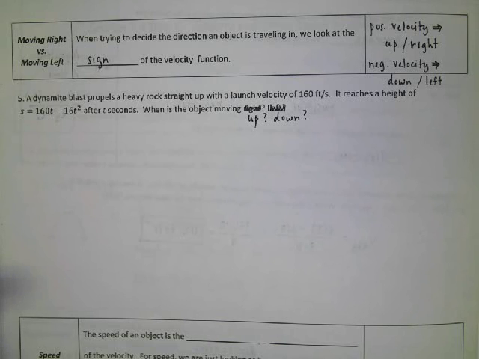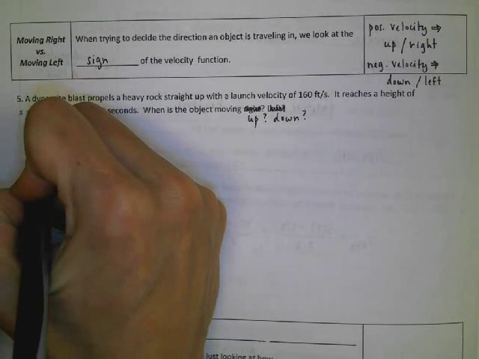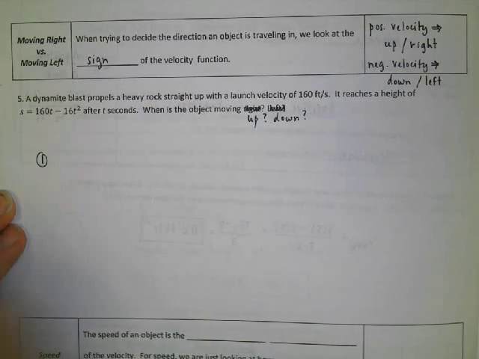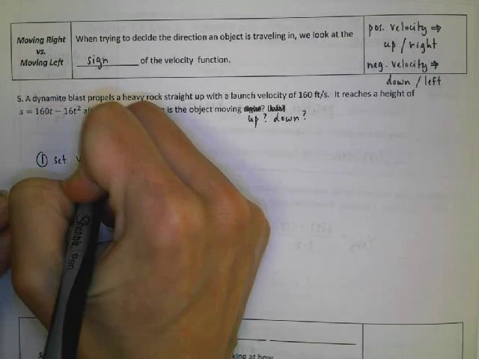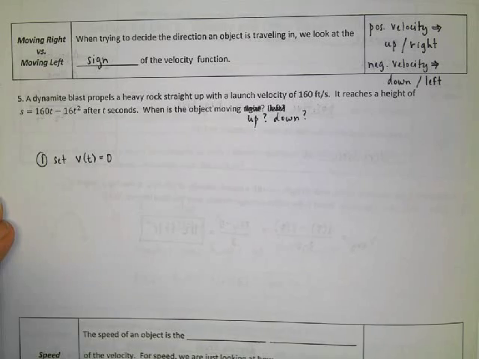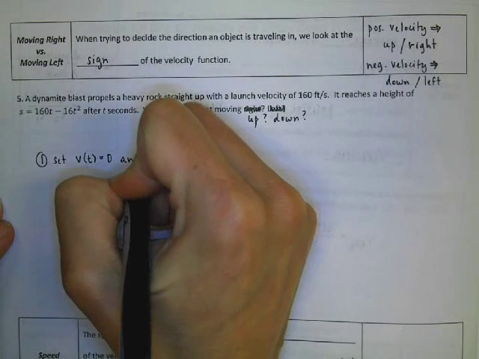So the first thing I want to think about, I know that if my velocity is 0, that my object is changing direction at that point. So the first thing I need to do when I'm solving a problem such as this one, and I'm just going to make a little note here, is I'm going to set my velocity function equal to 0 and solve for t.